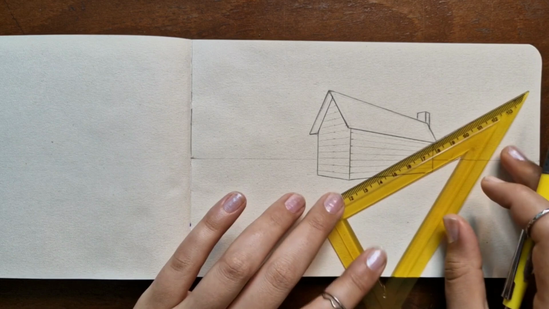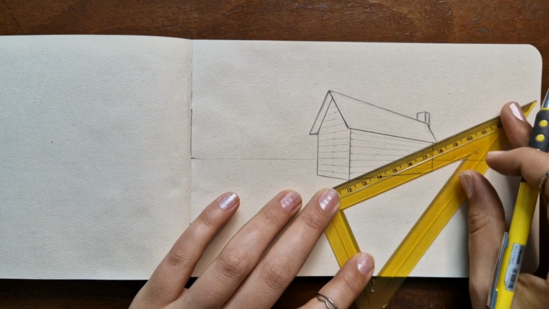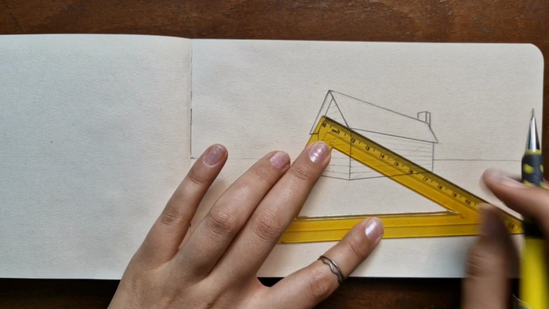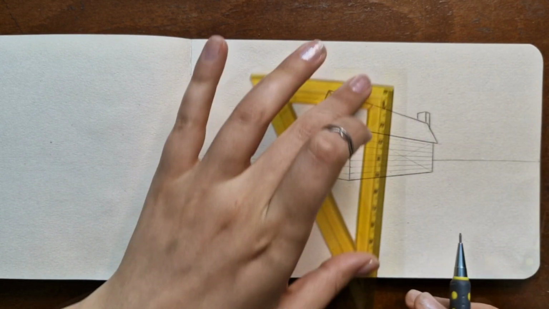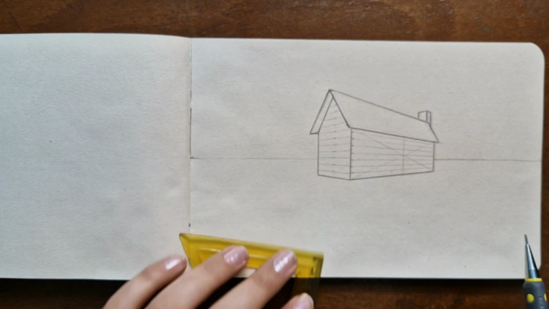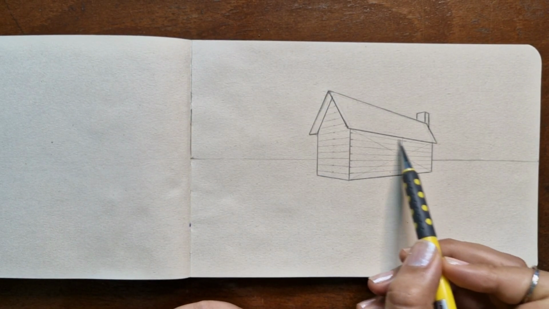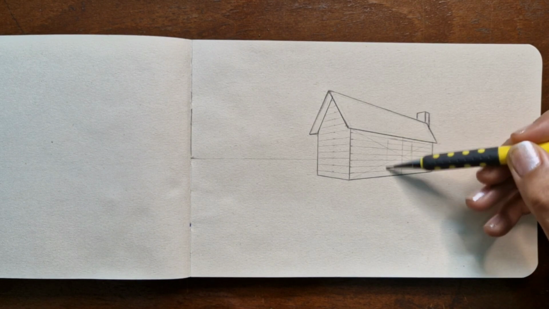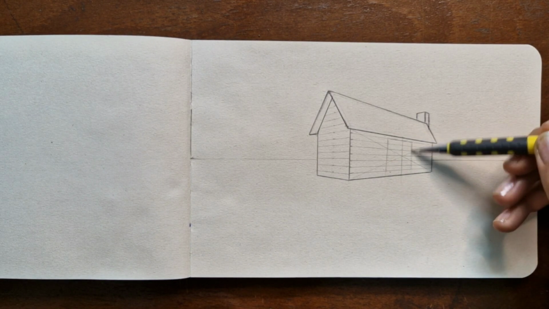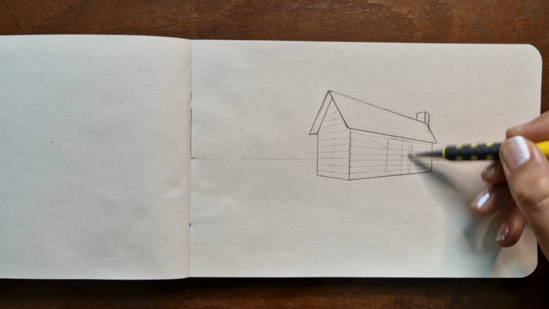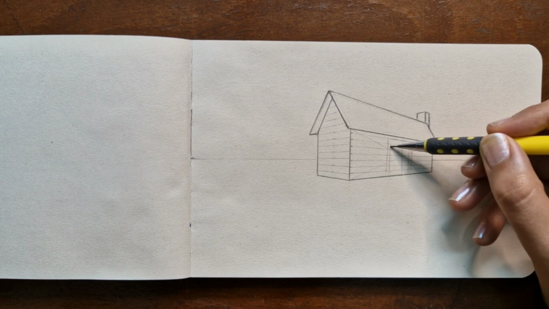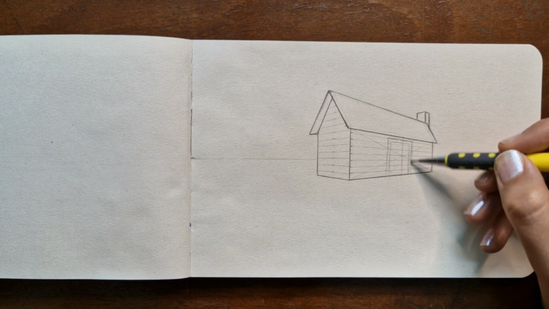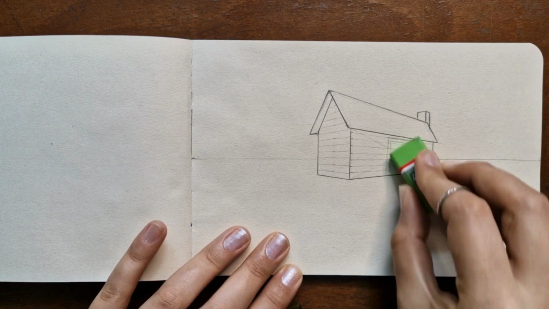Now for the next step, we're going to draw a door for the hut. Start by finding the midpoint of this rectangle, then draw a straight line through the middle. Next, mark where you want the door to be and sketch its height and width. Add a frame around the door. Erase part of the wood pattern where the door will be.